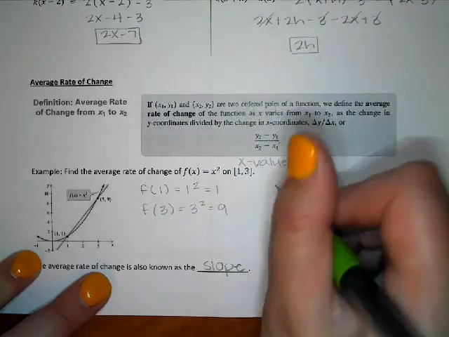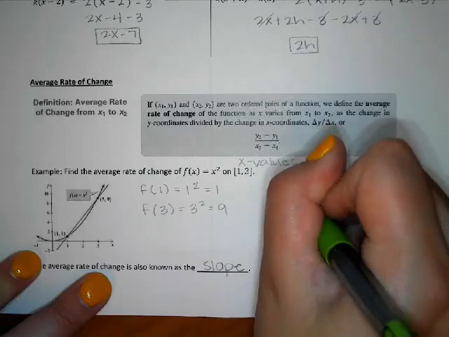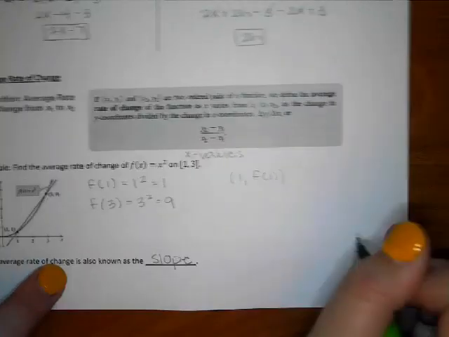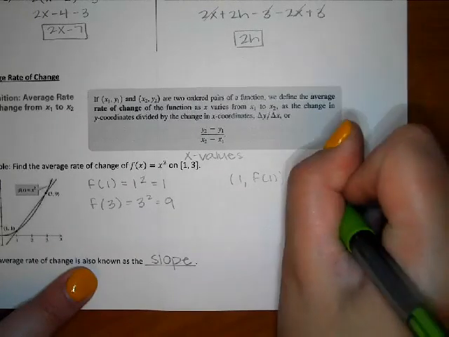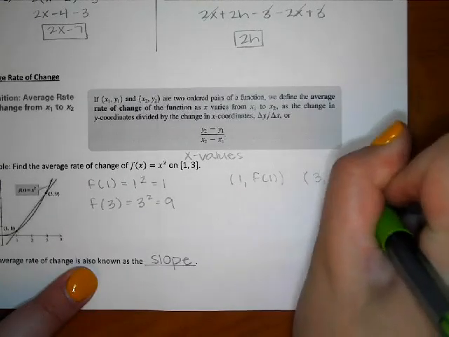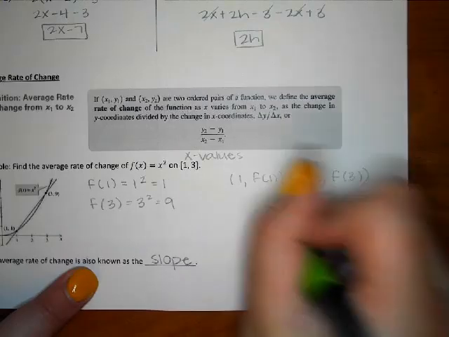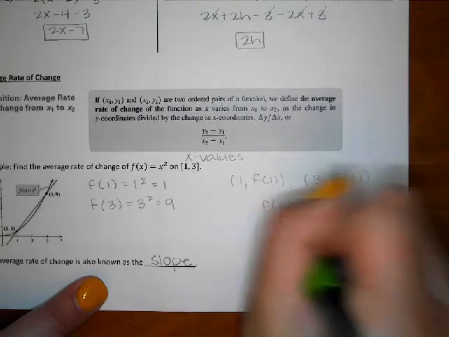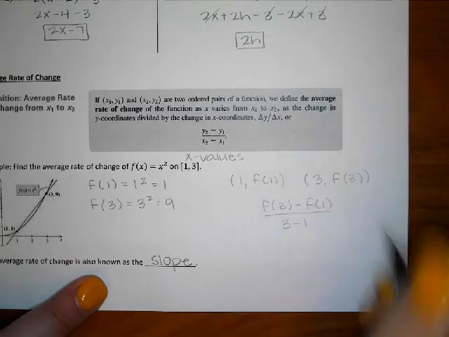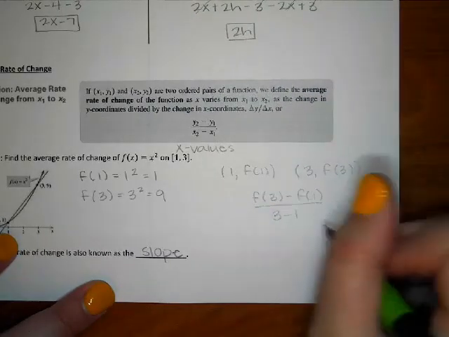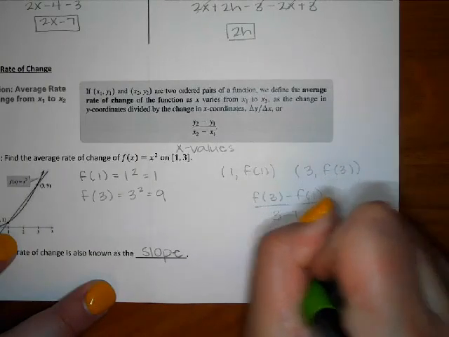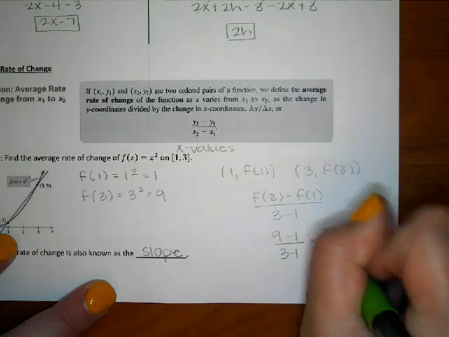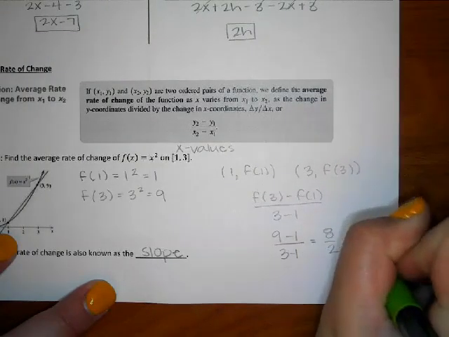So the formula would be to take the first point, plug in 1, and then f of 1 if I'm writing function notation, and then 3 and f of 3. So we would say y minus y divided by x minus x, or based on the numbers we found, 9 minus 1 over 3 minus 1, and this would be 8 over 2, which is 4.